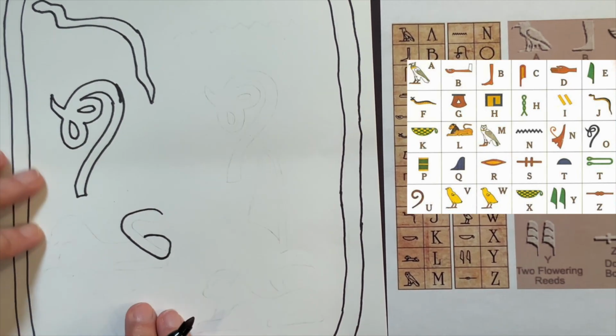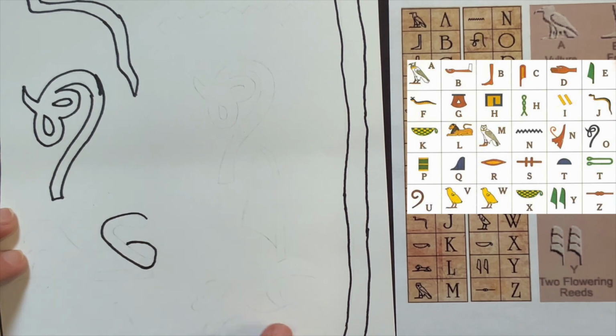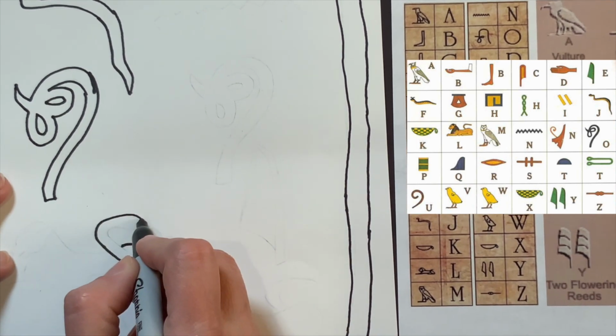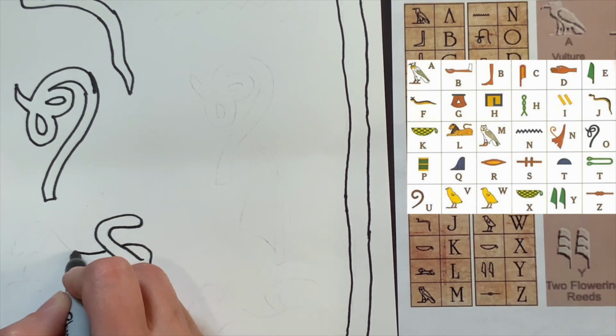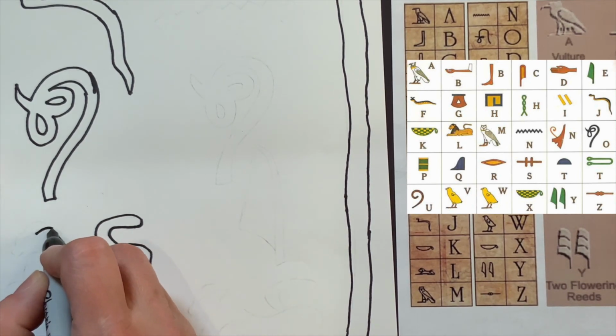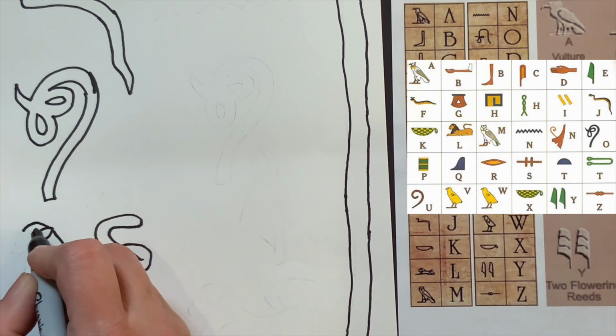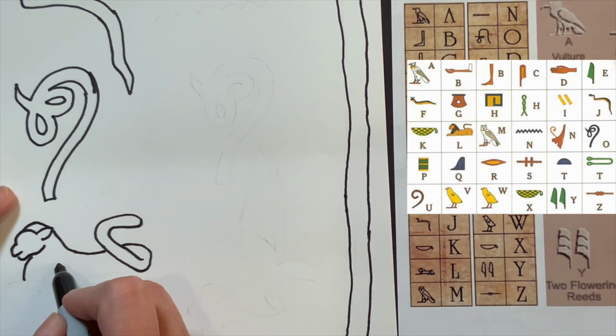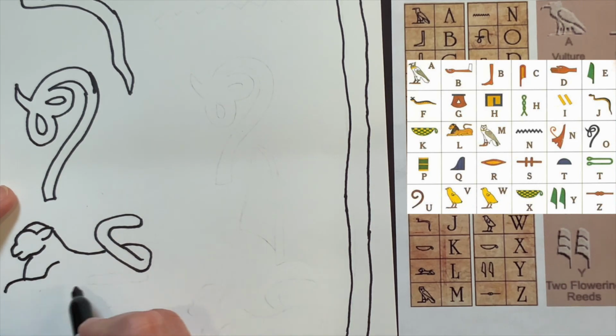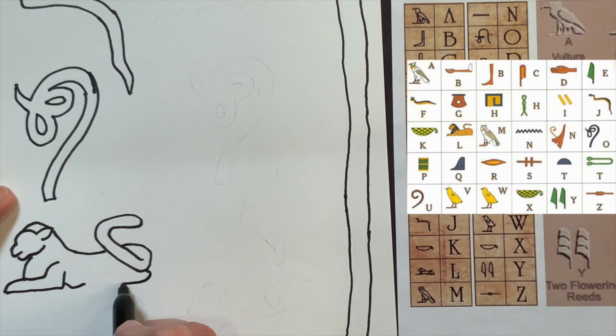Now I have two L's in my name. I have one in my first name and one in my last name. I'm going to do two different lions. I'm going to make their tail a little different. One tail I'm going to put on the outside and one I'm going to put on the back. I like to kind of change it up sometime. This almost looks like the Sphinx. And it comes around for the back foot.